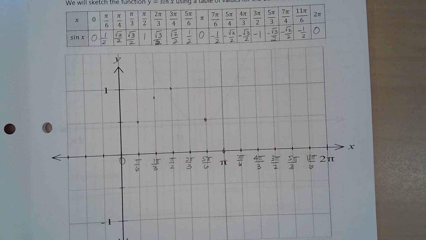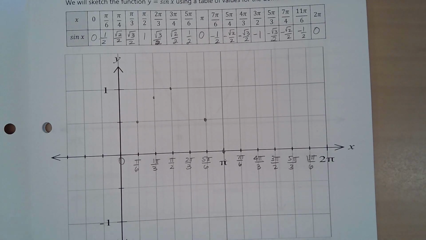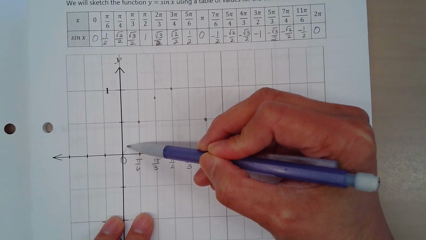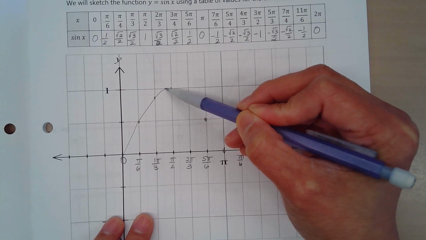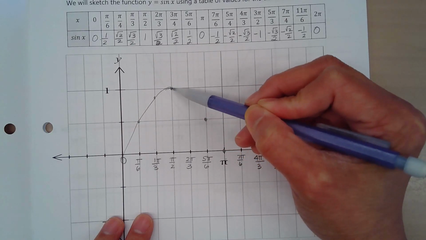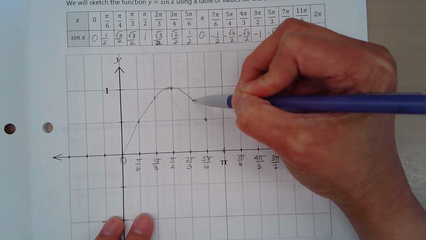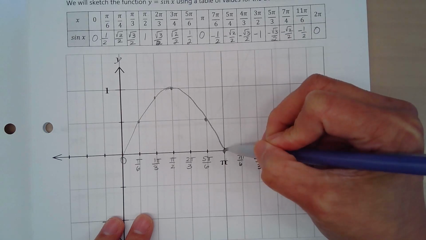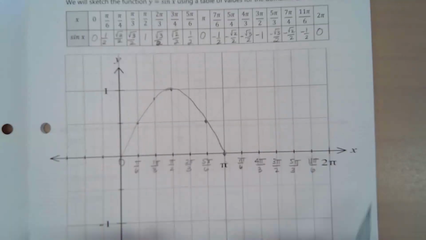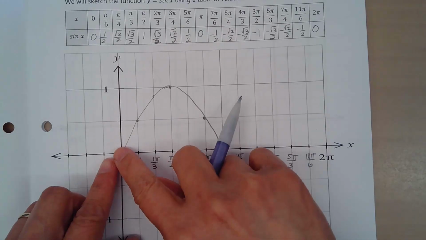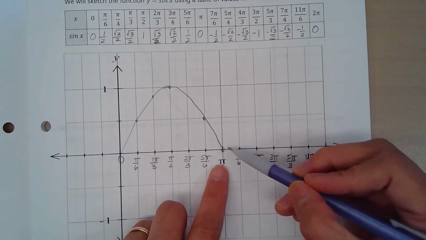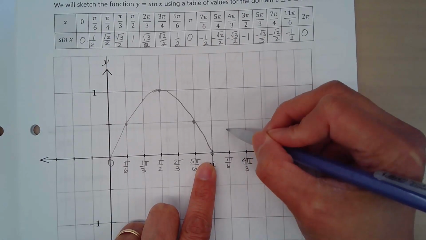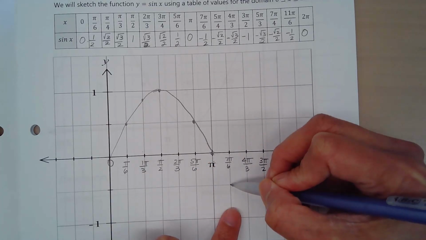Okay, so what's the shape there? You said it's a wave. Well, what does a wave look like? It kind of goes like this. It has to be a smooth curve. It's not a V, and it's not a parabola, right? Because now let's go over here. At 7 pi over 6, that's going to be -1/2.